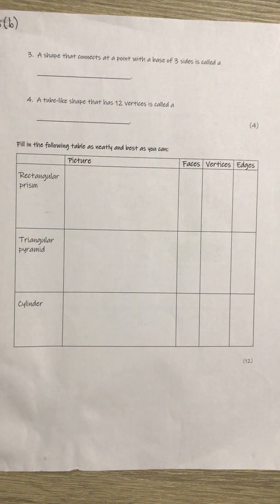So draw your lines with your ruler if possible. If it's a curved line, then obviously not with your ruler. But I want neat work, grade 2, not a lot of scratching and things like that. Take your time when you're drawing the picture, okay? So, fill in the following table as neatly and as best as you can.